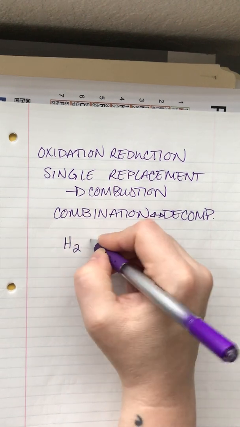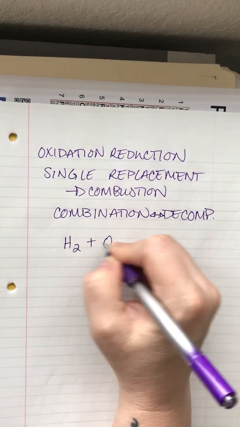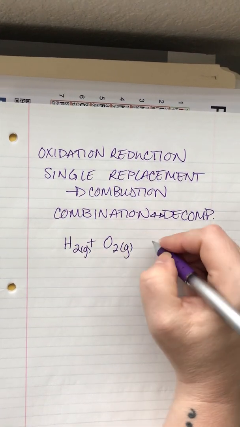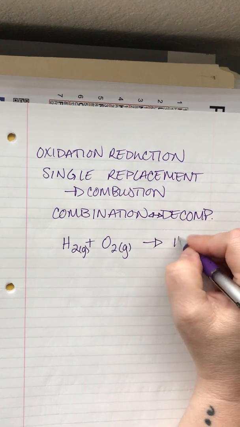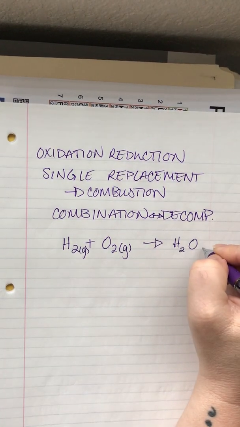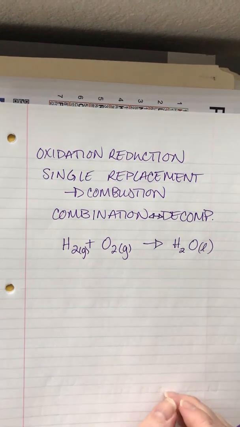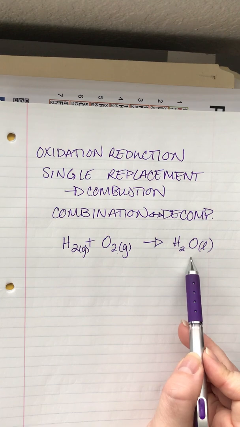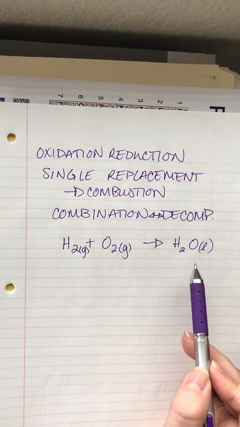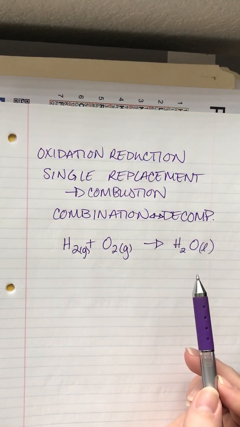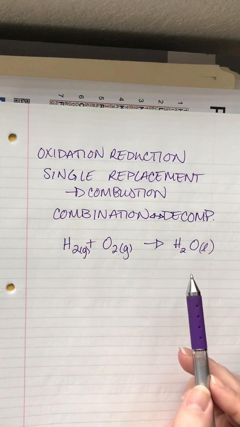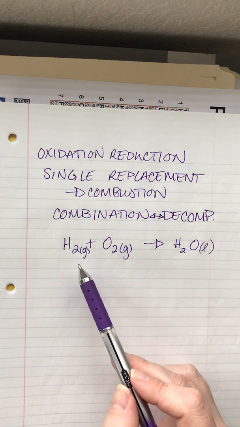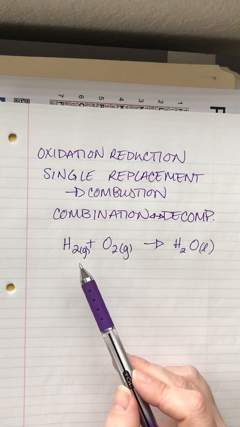So I think last time we talked about this combination reaction. Right? So we have two reactants going to one product. So, is this balanced?